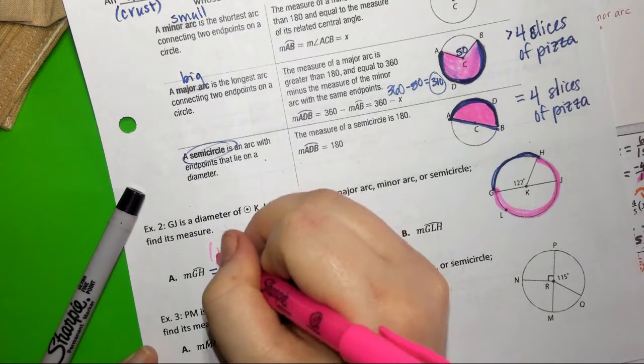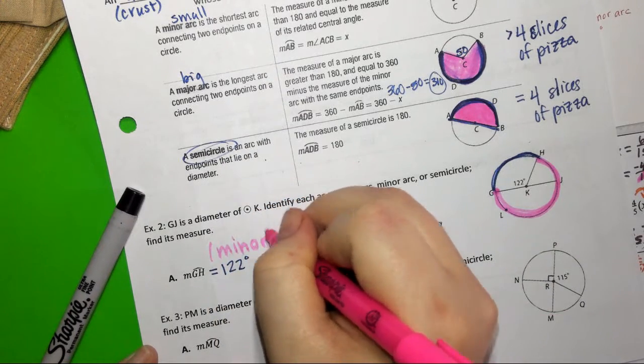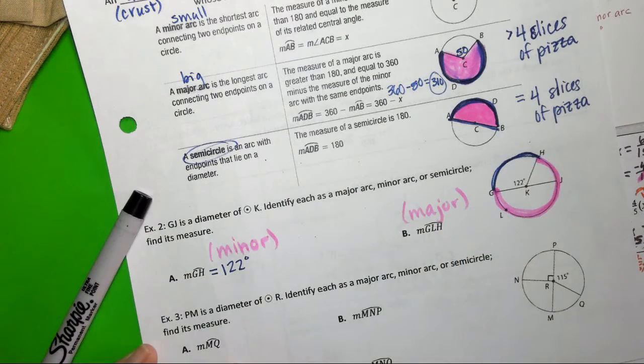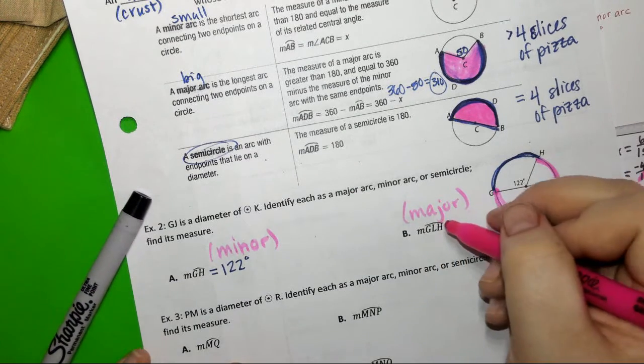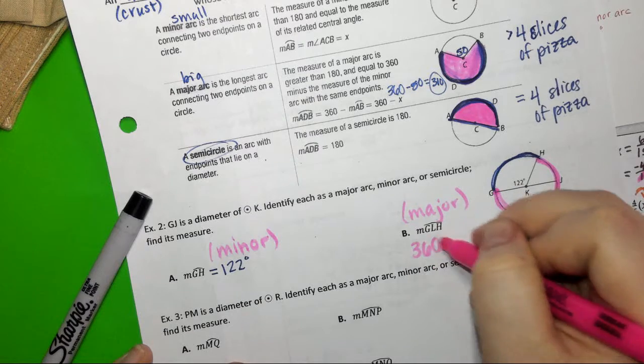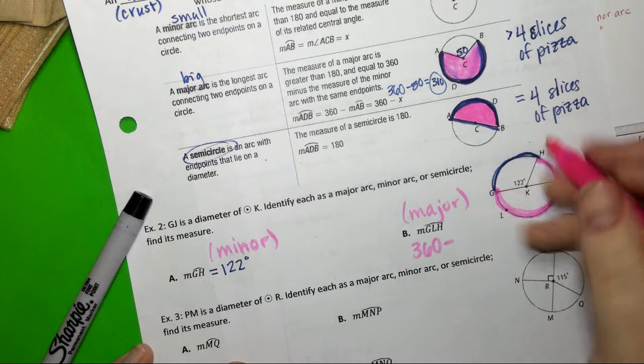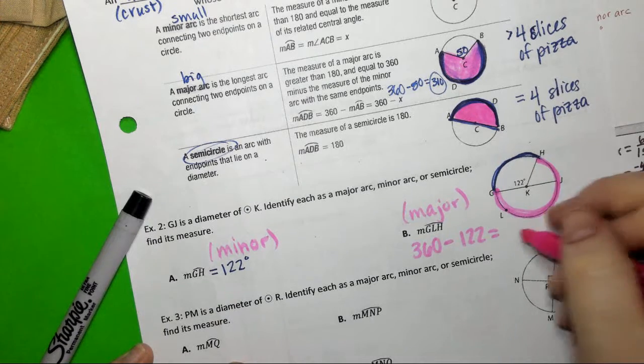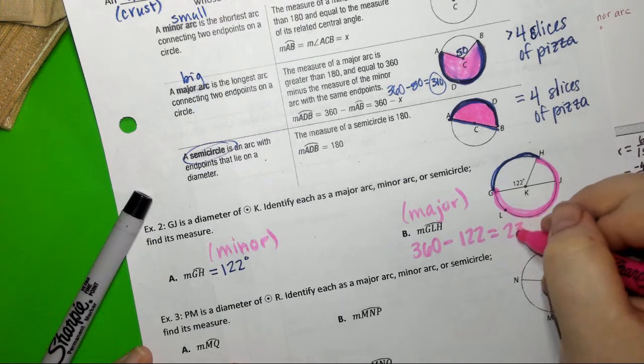Also, that was a minor. It is. Okay. So how did she figure that out? She did 360 minus our tiny arc, minus the blue arc. And she got that major pink arc, which is 238.